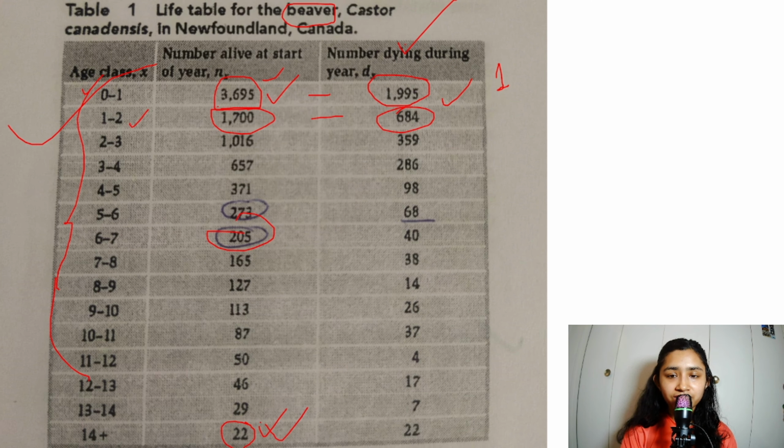In this example, qx, the mortality rate, is high in the first age class, meaning a lot of young sheep die. Then it dropped up to age class 8, and after 8 the mortality rate increased again.